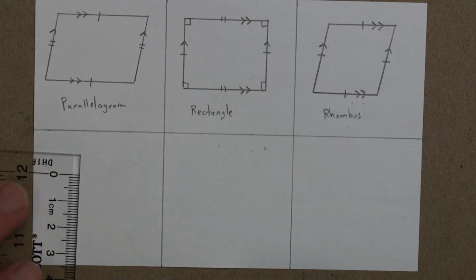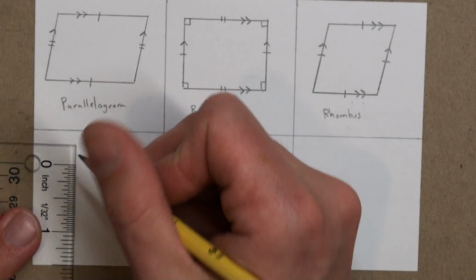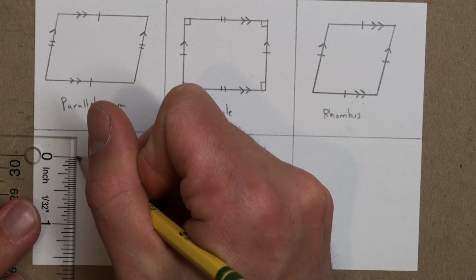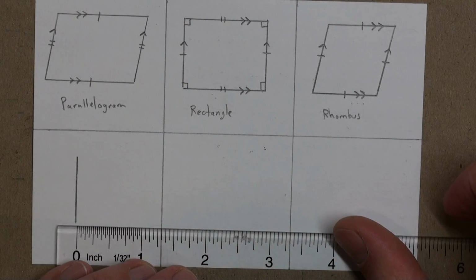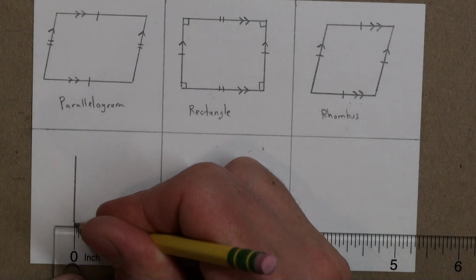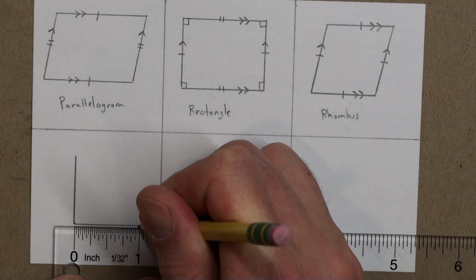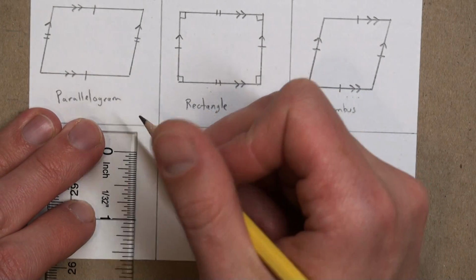And then the square is the one we all know, where all the sides are the same length and there are 4 right angles. So I'm going to draw all my sides 1 inch long.